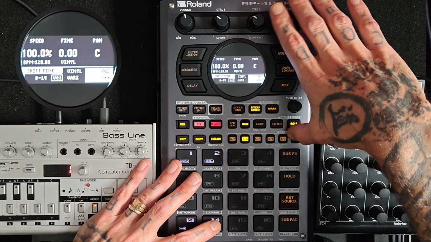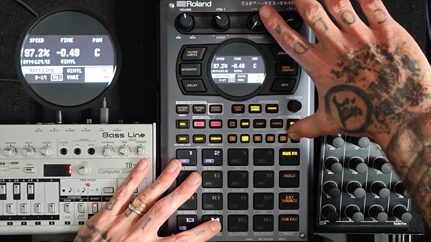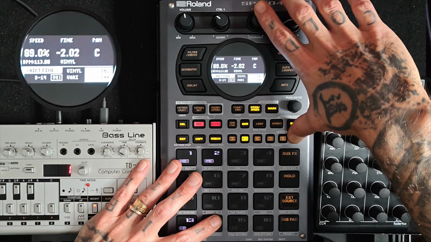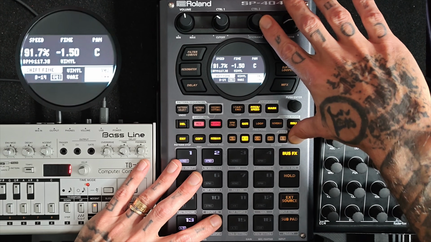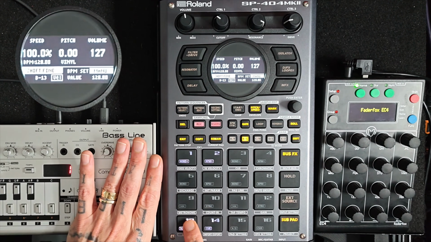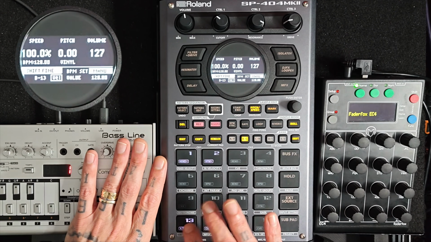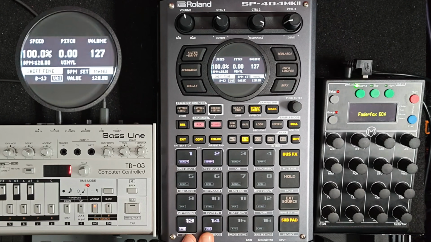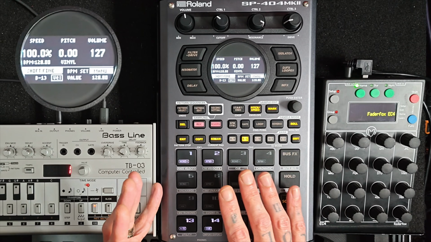I just want to pitch down a little bit differently. Maybe not that much. Yes. So this is because I want to have two different flavor of the hat on the same line.